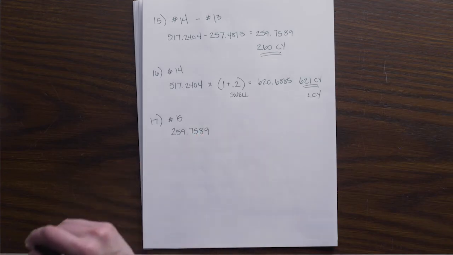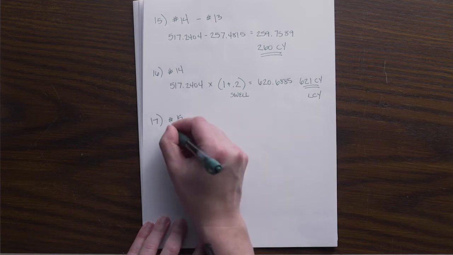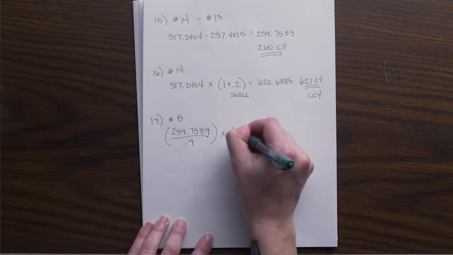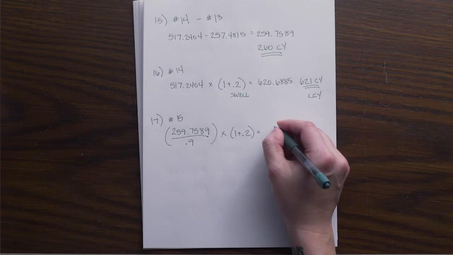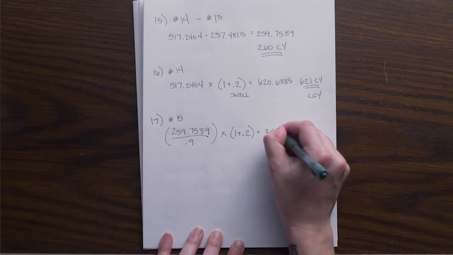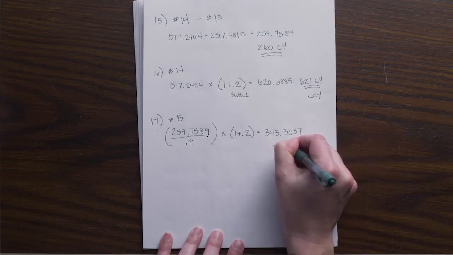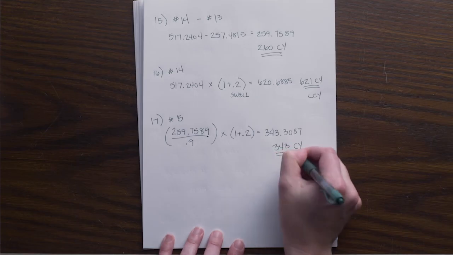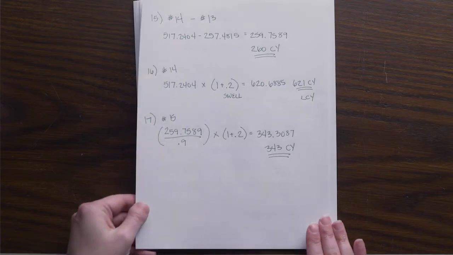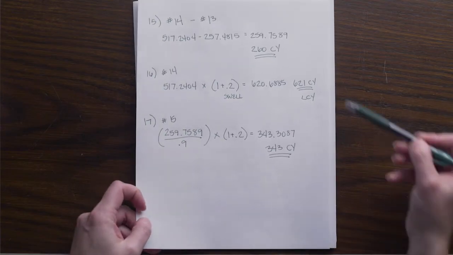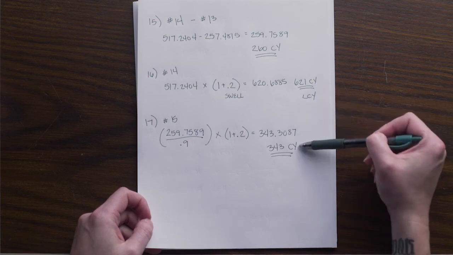We divide that by our 0.9 shrinkage factor, and then multiply that by 1 plus our swell factor. 343.3087, or 343 cubic yards. And that is how you calculate the major excavation. And here we can see that we're hauling away 621 cubic yards. We only are backfilling 343.